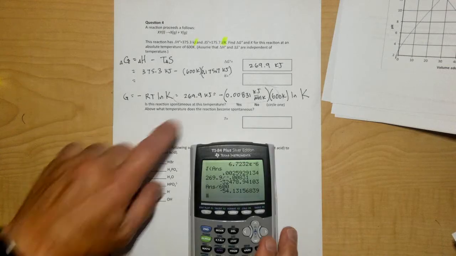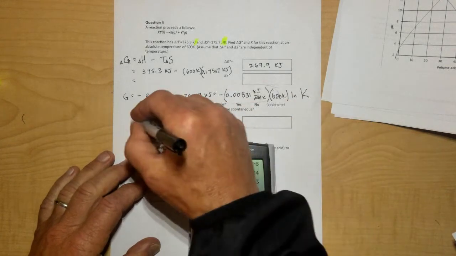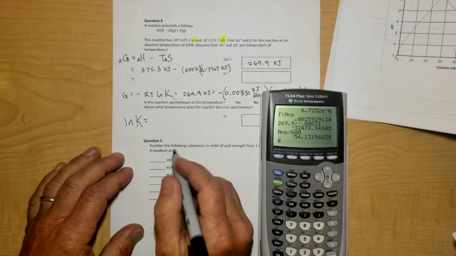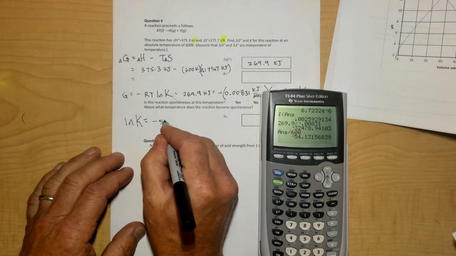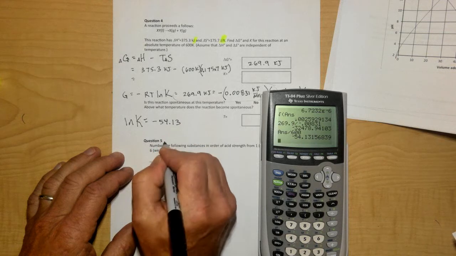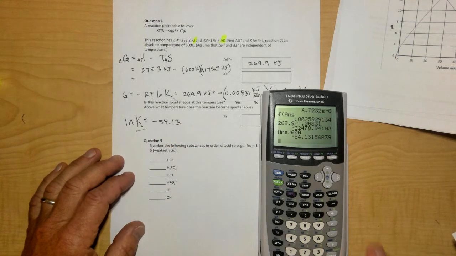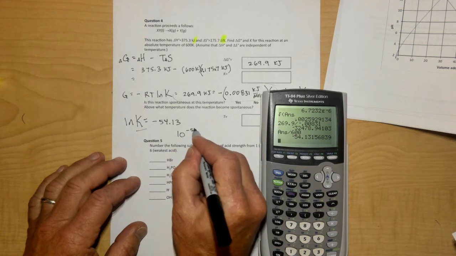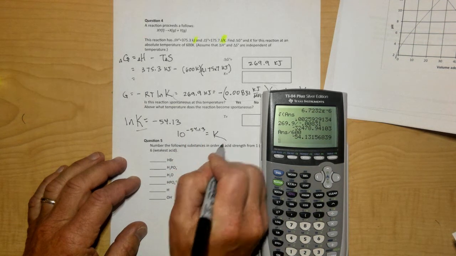Hit enter, and so we have, I'm just going to rewrite it down here, ln of k equaling our negative 54.13. Now we want to find k, so we have to do the 10 to the x key, because it would be 10 to the negative 54.13 to find out what k is.